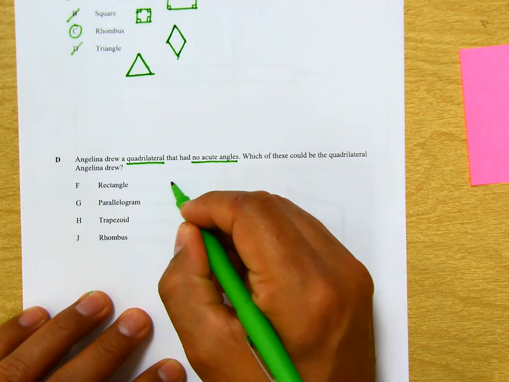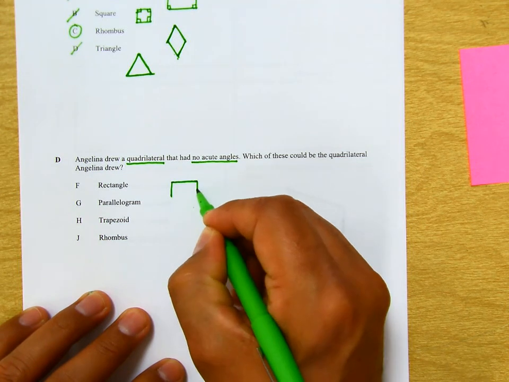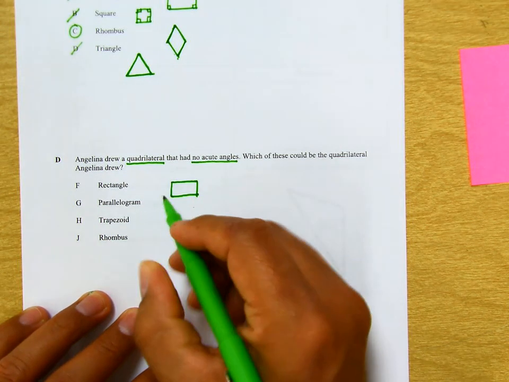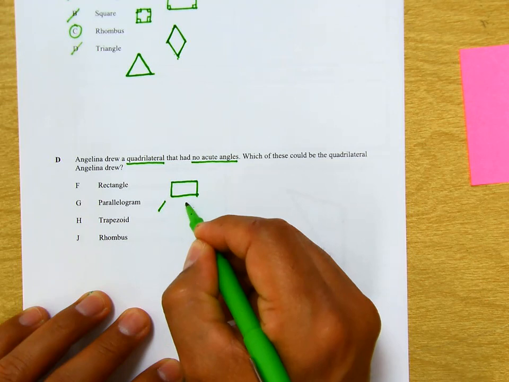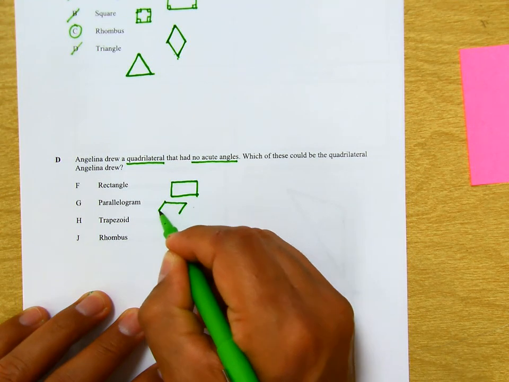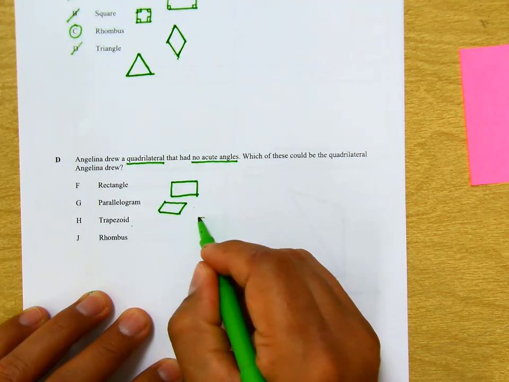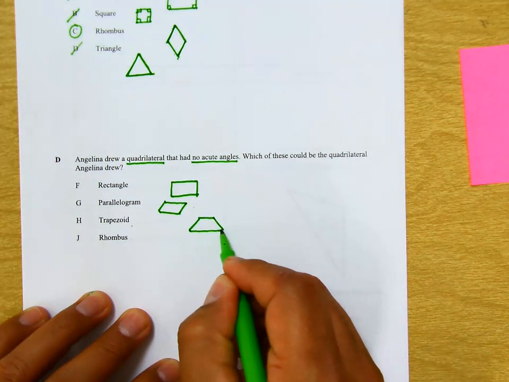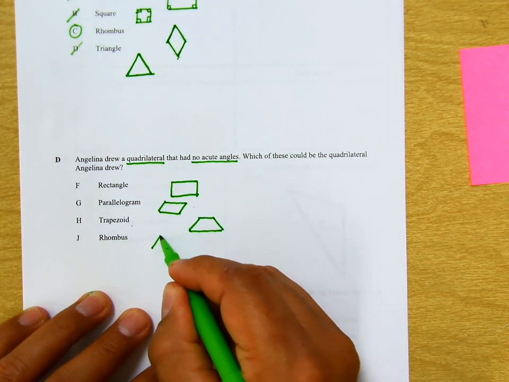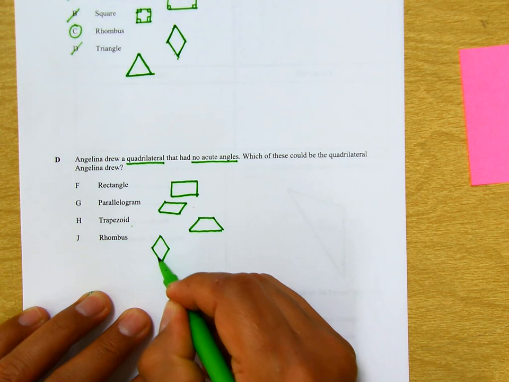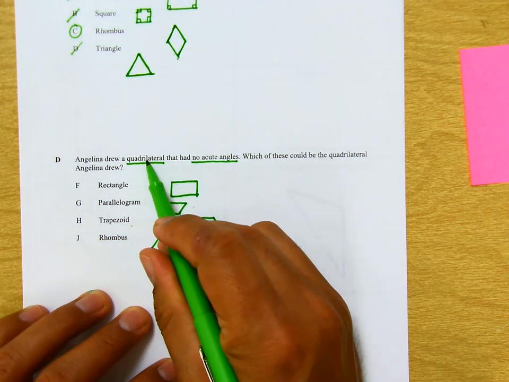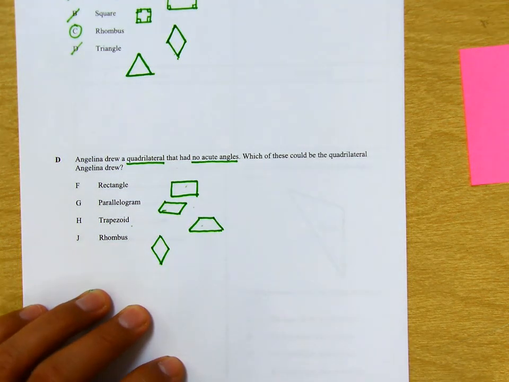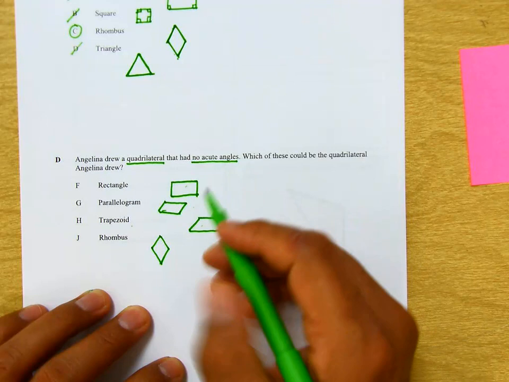So I can make a rectangle, parallelogram, trapezoid, and a rhombus. All right, I want quadrilateral. They're all quadrilateral and no acute angles.